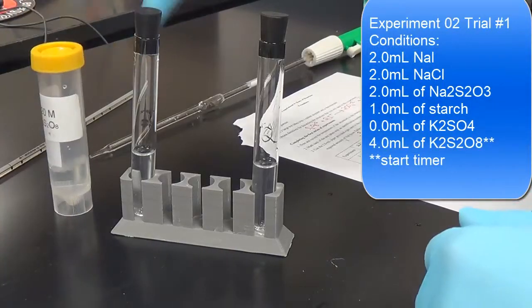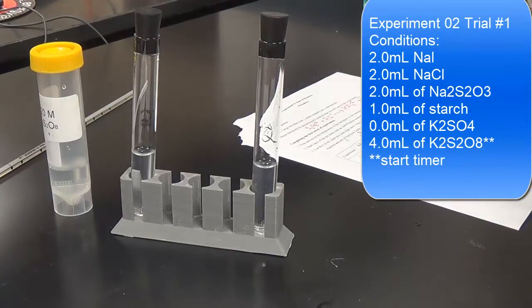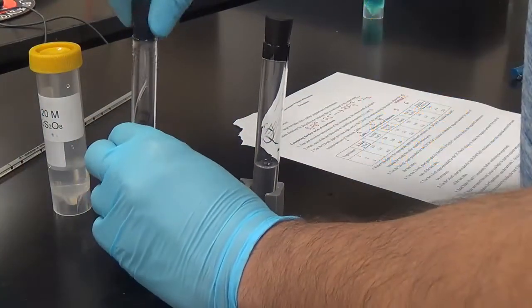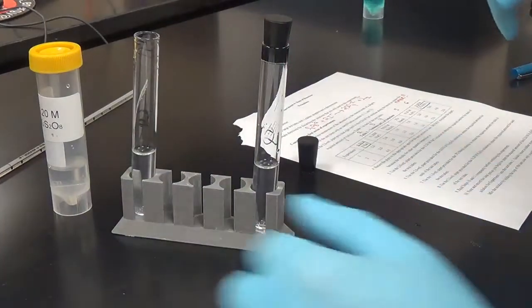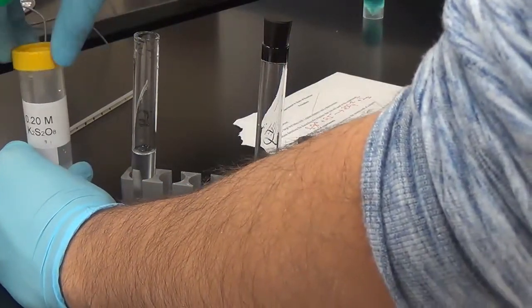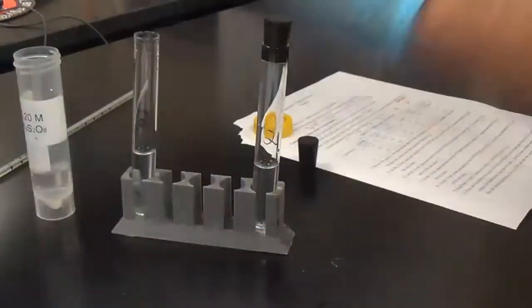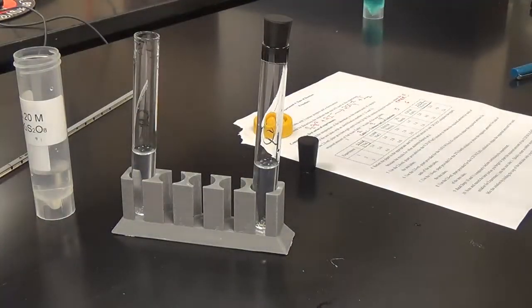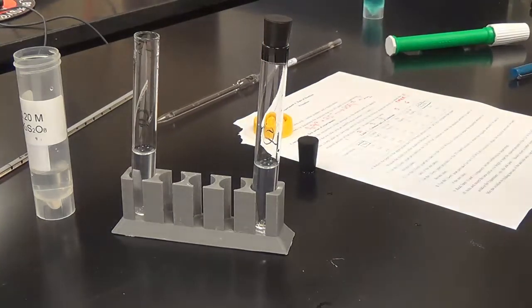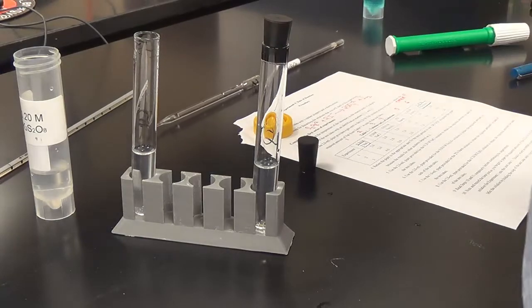All right, now we are on experiment 2. Experiment 2, our first trial. Once again, the difference between experiment 1 and experiment 2 is we're doubling the amount of K2S2O8, this potassium persulfate. So we've got to do this twice. Actually, we have a 4 ml one, so get a 4 ml glass pipette, and let's go ahead and do this.